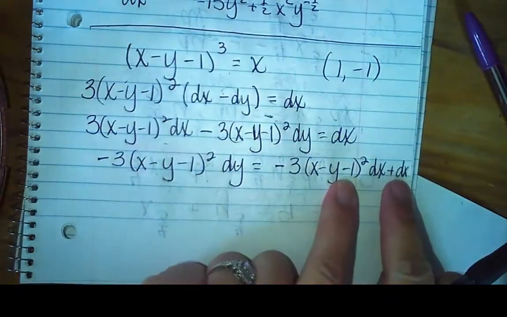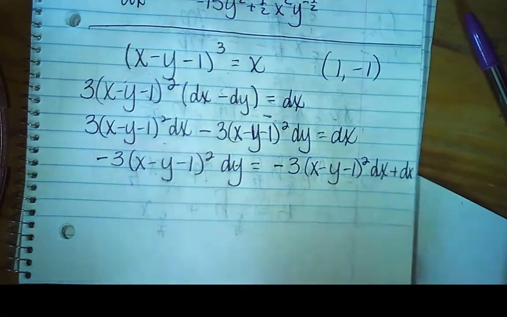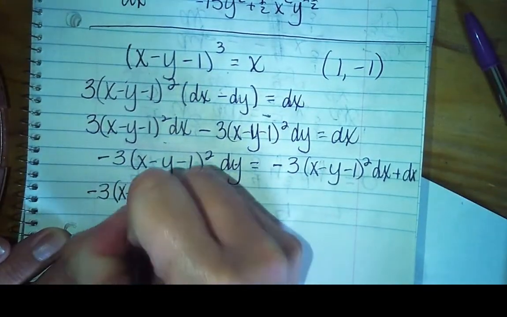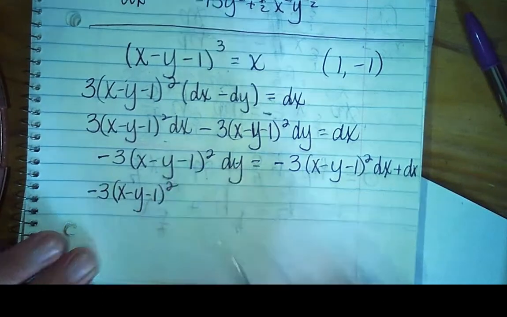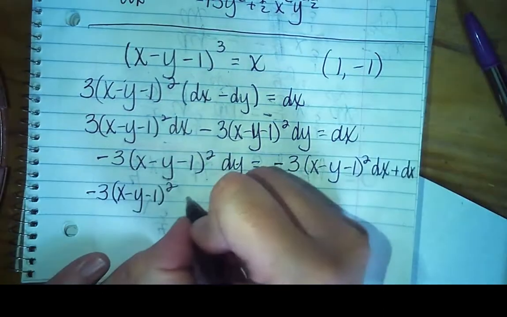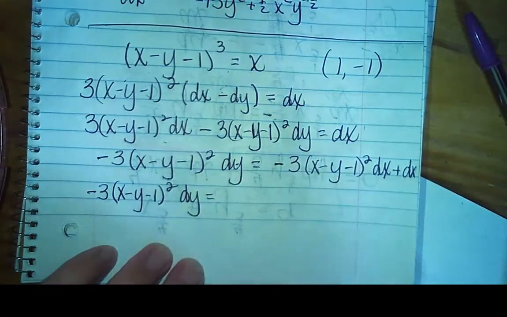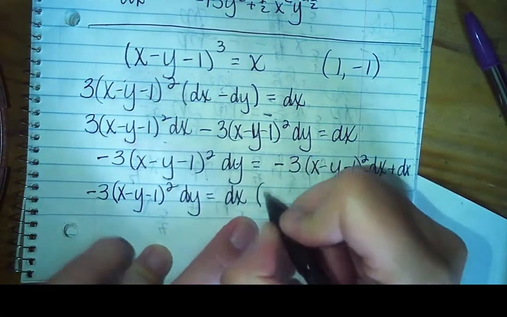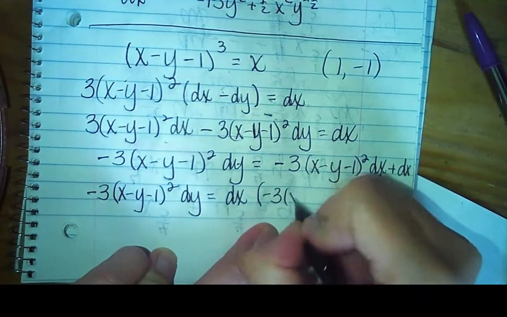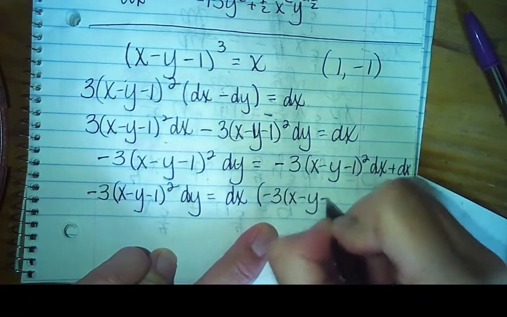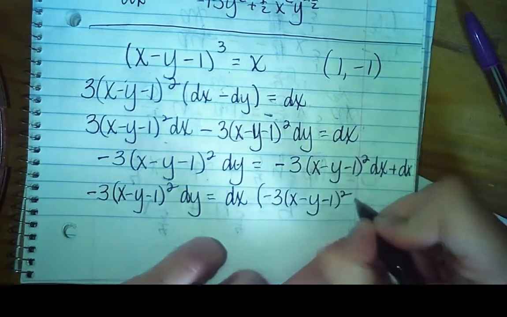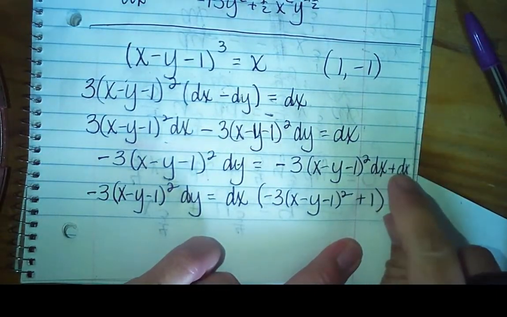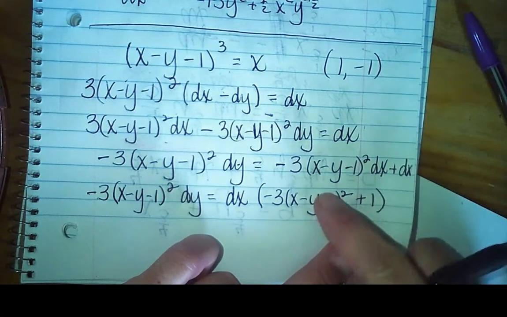I cannot combine these, which means I need to factor out a dx. So again, I got a -3 times (x minus y minus 1) squared dy equals, and I'm going to factor out a dx. So dx, and then I've got a -3 times (x minus y minus 1) squared plus 1. So when you factor out that dx, remember that there's a 1 sitting there, and you factored it out.